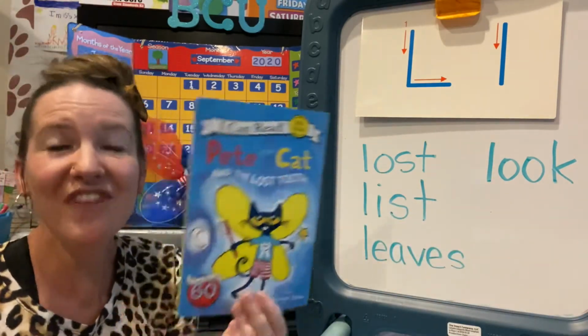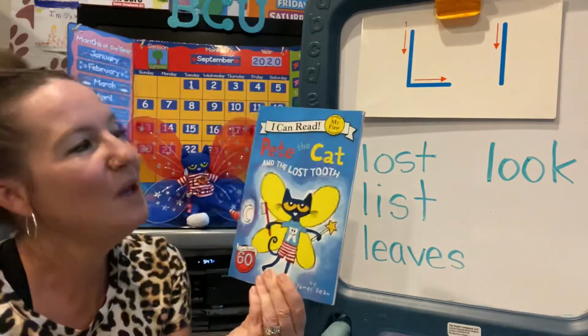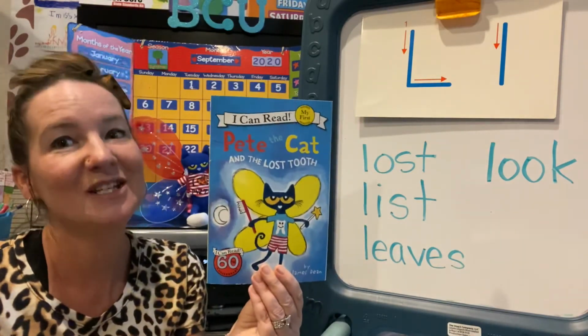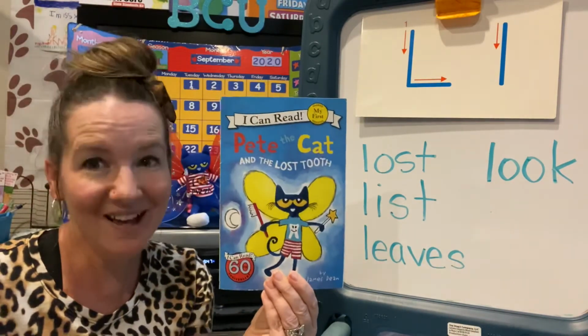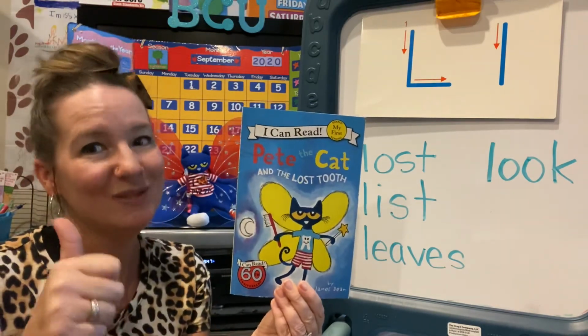Very, very good. Thank you for going on a letter L search with us today. We hope you enjoyed the story, Pete the Cat and the Lost Tooth. And remember, being kind to everyone is always, always cool.